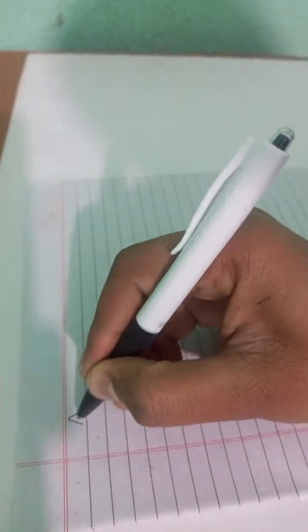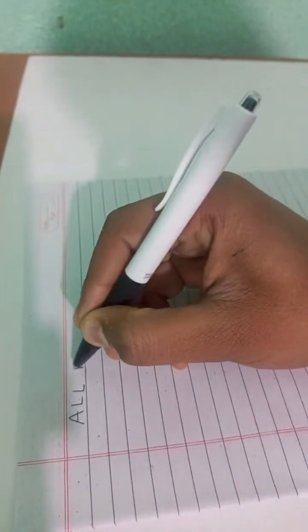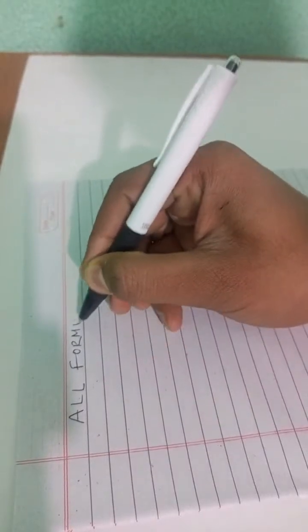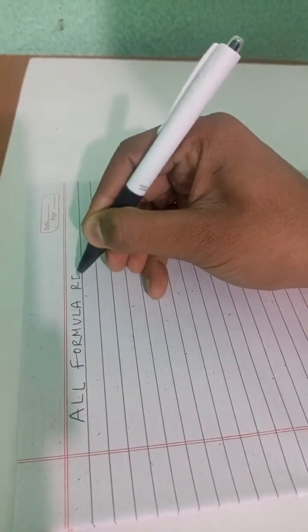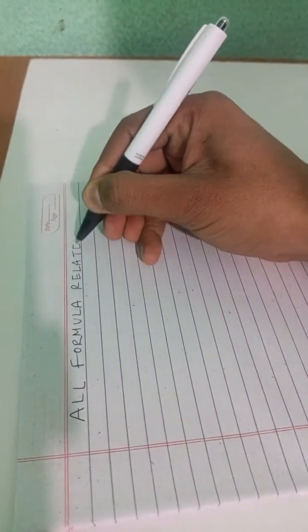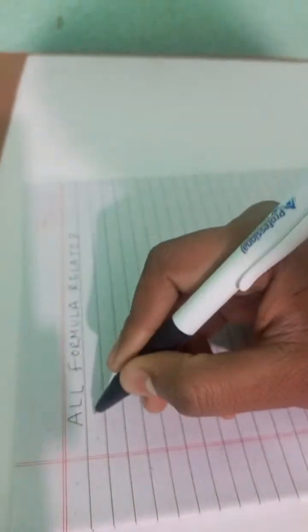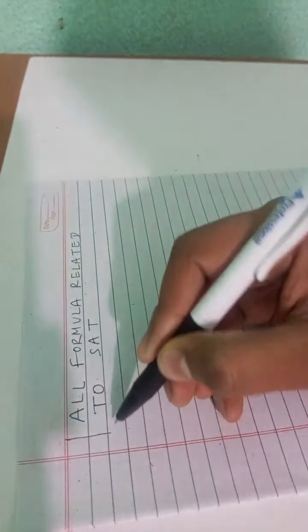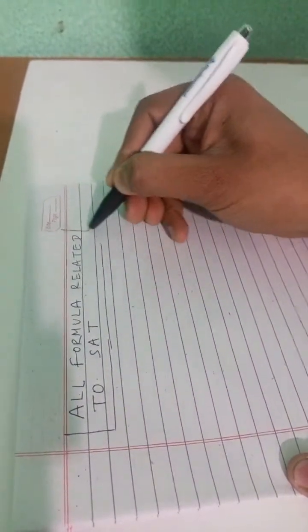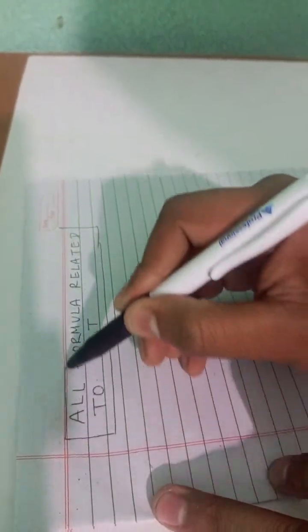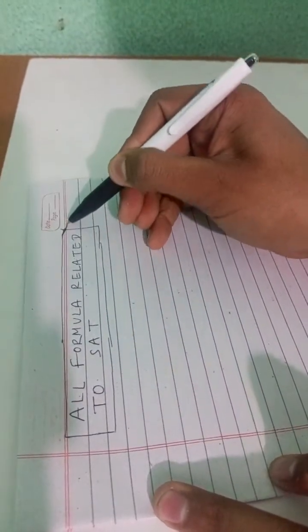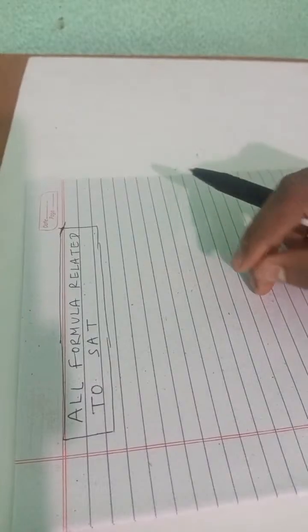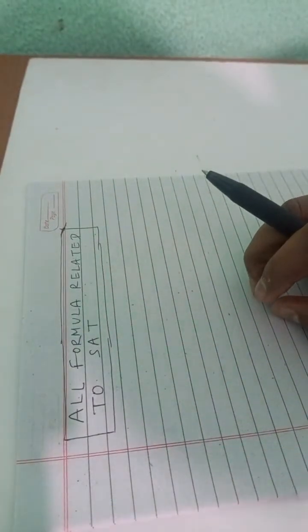Today I would like to discuss all the formulas related to sets. This is one of the most important sets of formulas that helps us build our confidence level and boost our score.